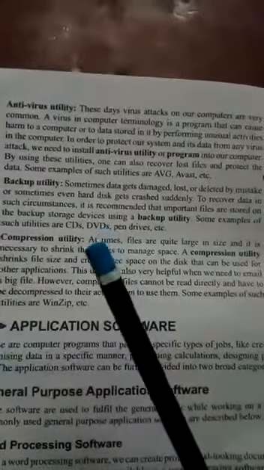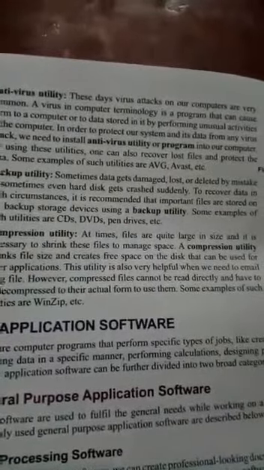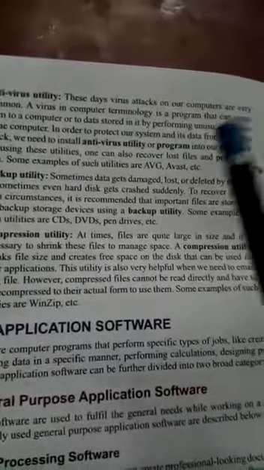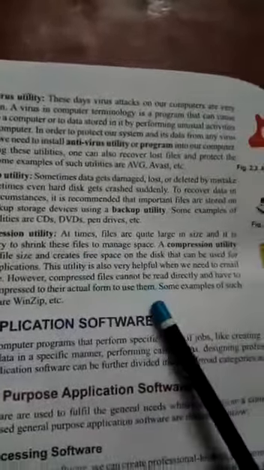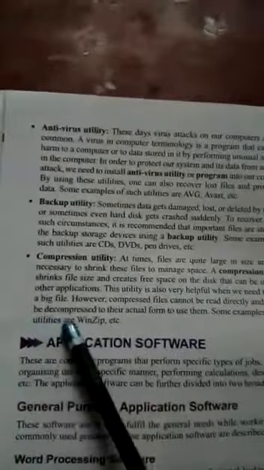Once we compress the file, we can send it through email. After receiving the email, the receiver has to decompress it again before using it. Some examples of such utilities are WinZip, etc.